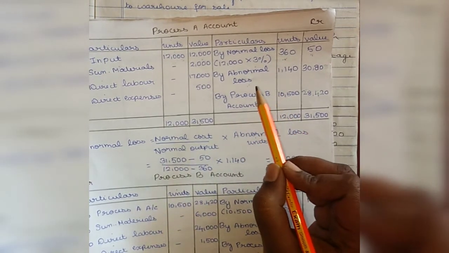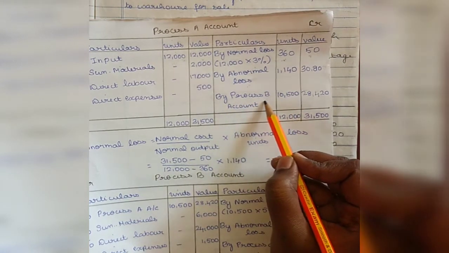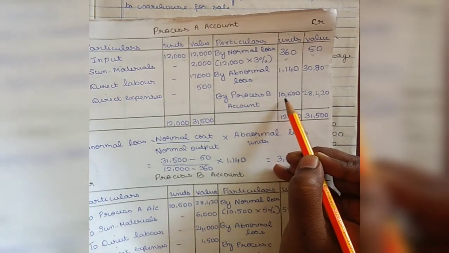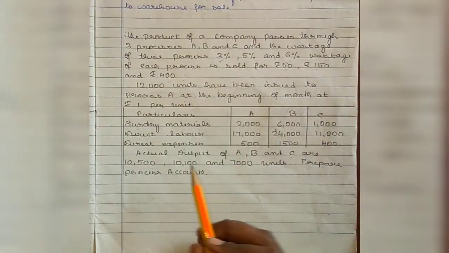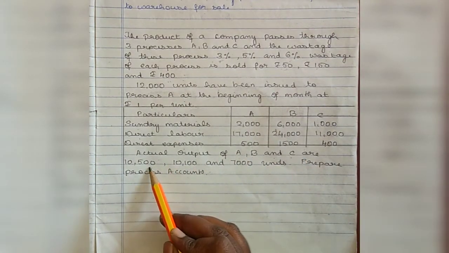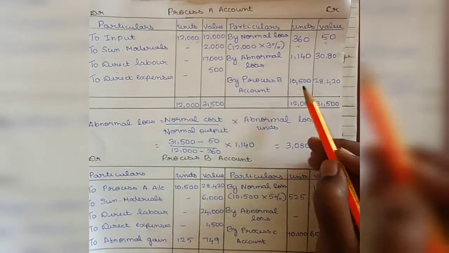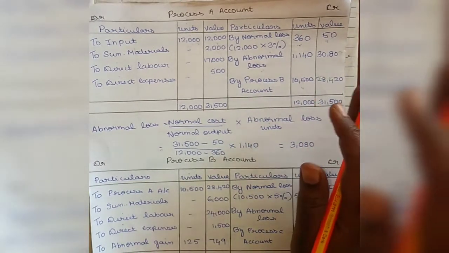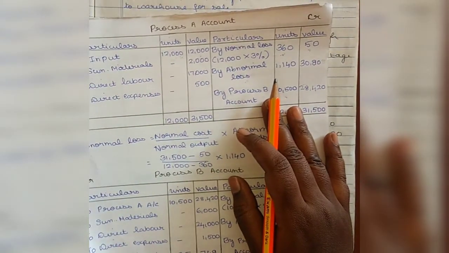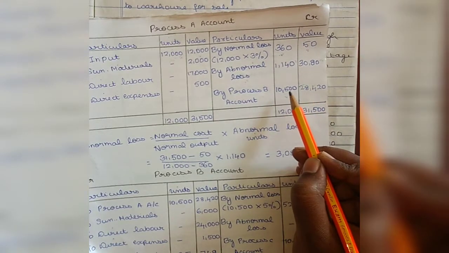Now in order to find out whether it is going to be abnormal loss or gain, first write down the process B account, and then what is the output of process B. Now look here, actual output of A, B and C are 10,500. That 10,500 is what I have taken here. When actually solving the problem, we are not arriving at this value. We have directly taken the output which is given in the question.